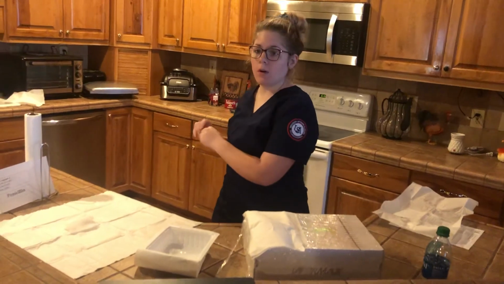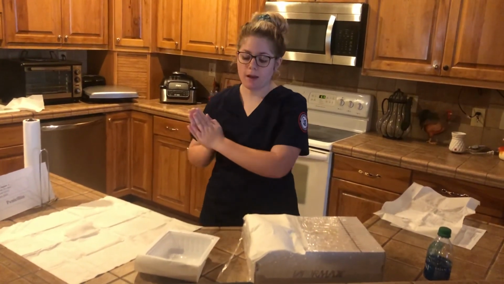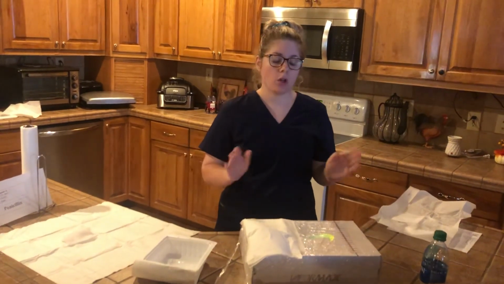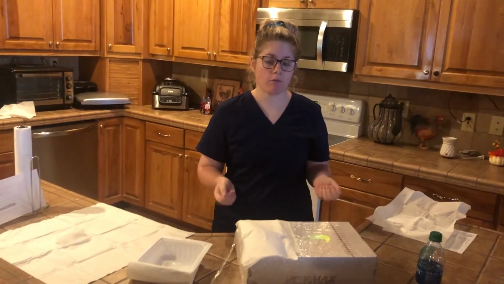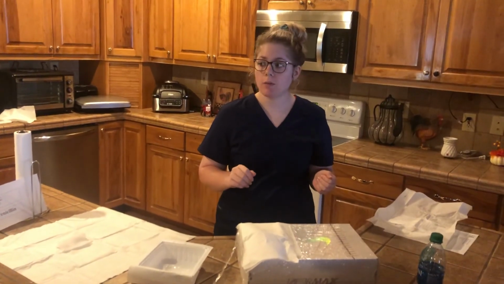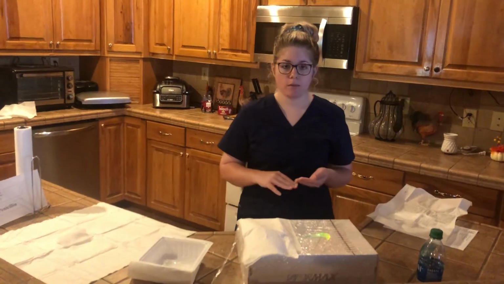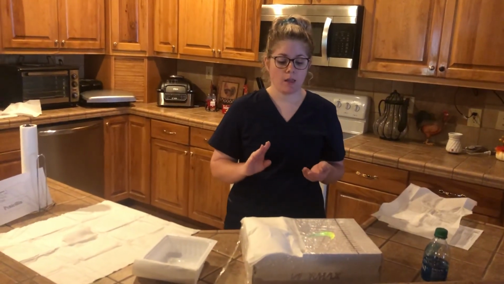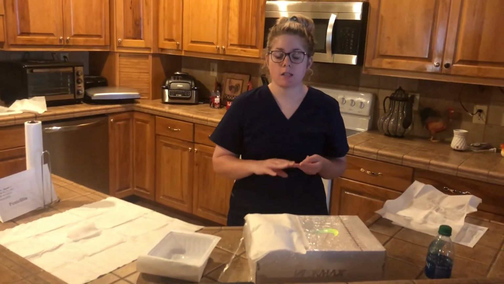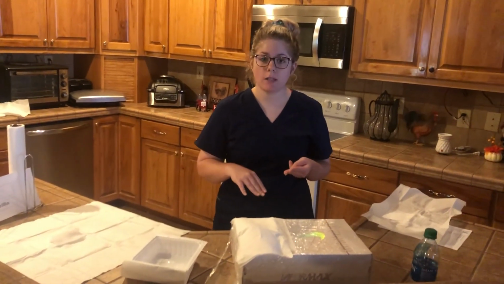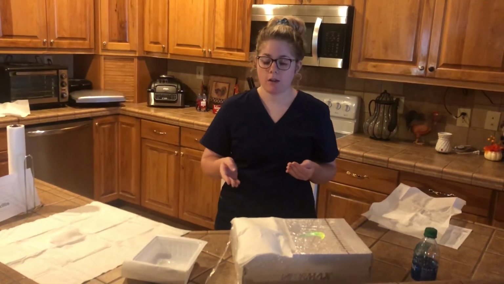I will clean up my area and wash my hands, perform hand hygiene, and then I will lower my patient, position him correctly, and raise the side rails, leaving one down. And then I will go and document everything I found, any discharge, any kind of tissue, any abnormalities, and I will document how the patient tolerated the procedure.